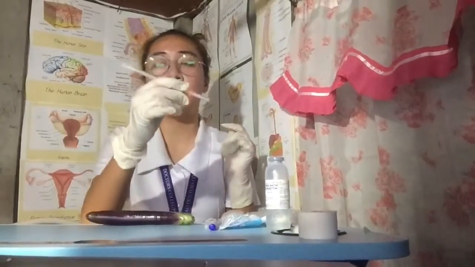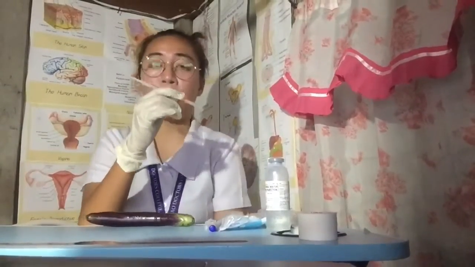Hold the barrel of the syringe steady with your non-dominant hand, and with the dominant hand, pull the plunger to aspirate for 5 to 10 seconds. If blood appears in the syringe, withdraw the needle, discard the syringe, and prepare a new injection.